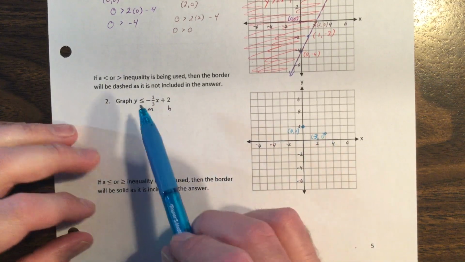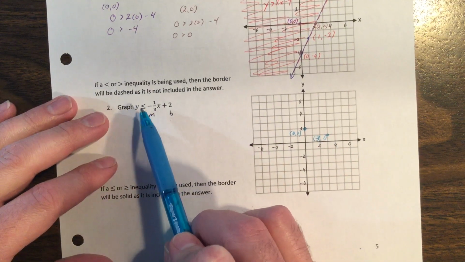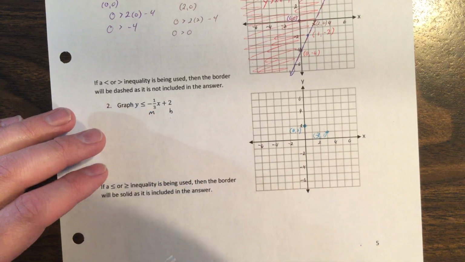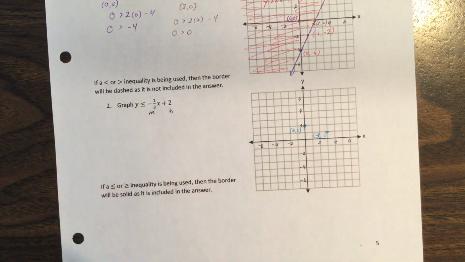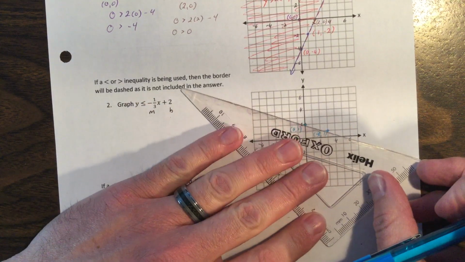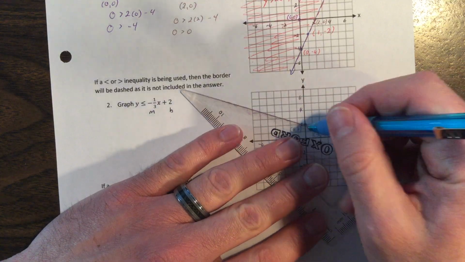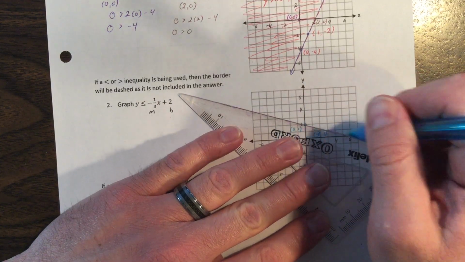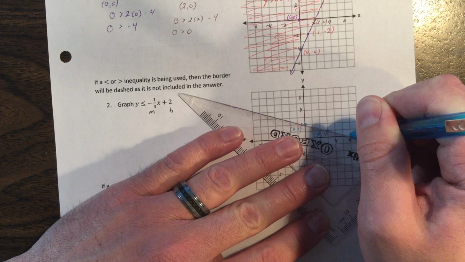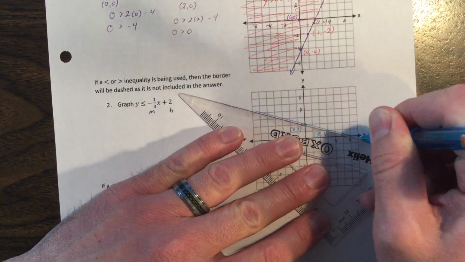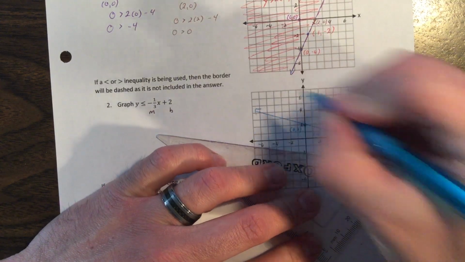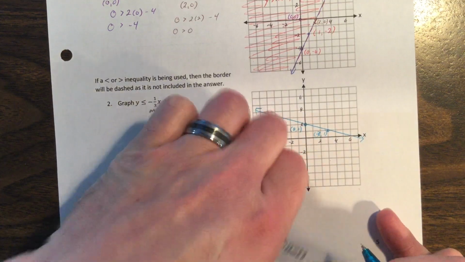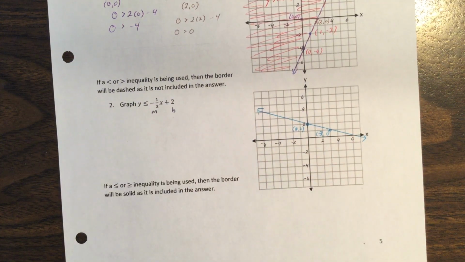Now we look at the inequality in this case here, and it is less than or equal to, meaning that the points on the line do in fact work. So in this case, instead of drawing a dashed line where they don't work or they are not included, we're going to draw a nice solid line with arrows at the end, of course. Okay, so we do a nice little solid line there with arrows on the end.